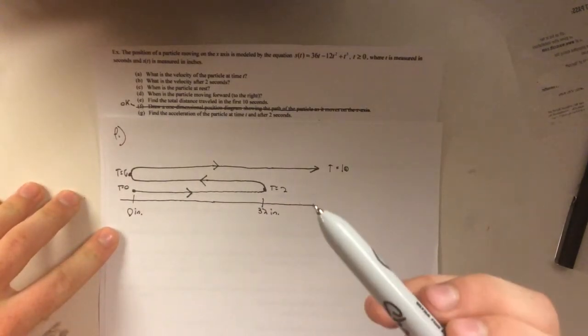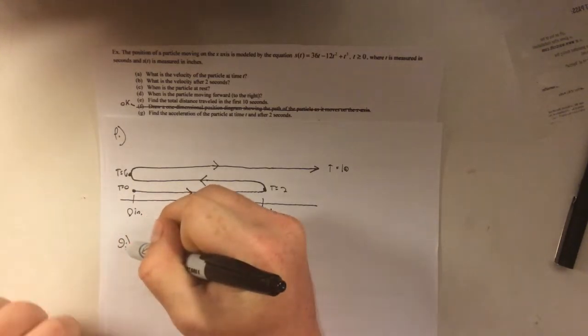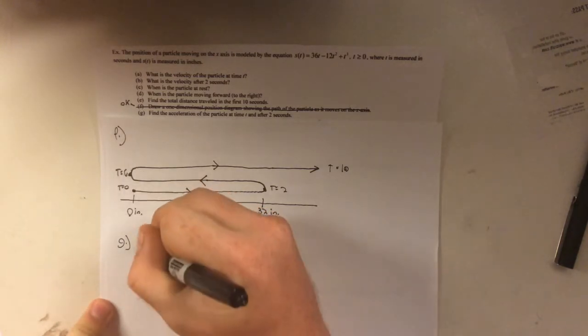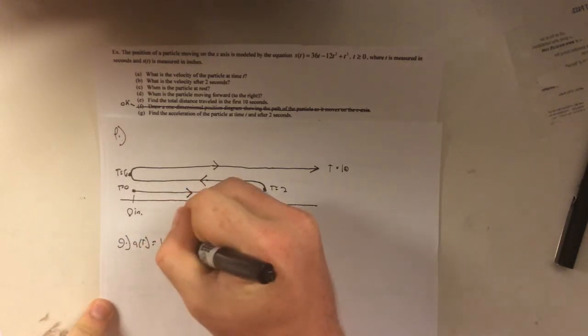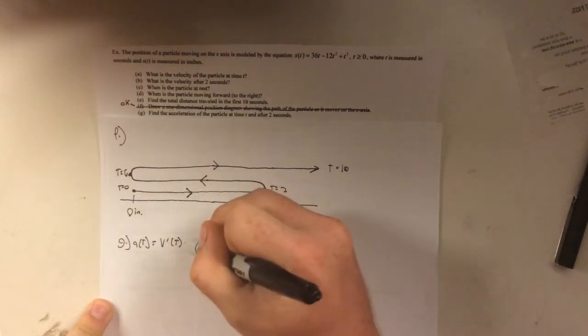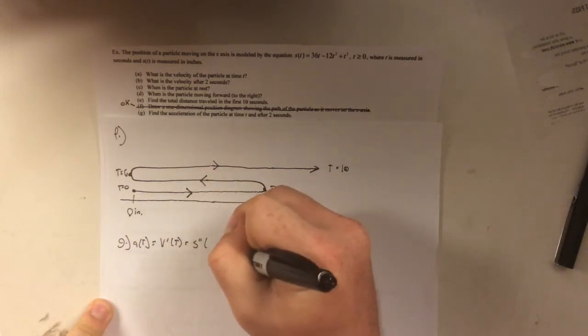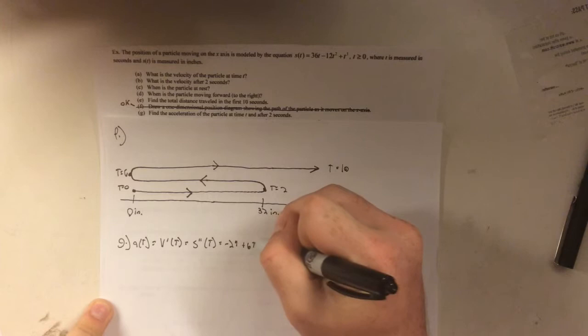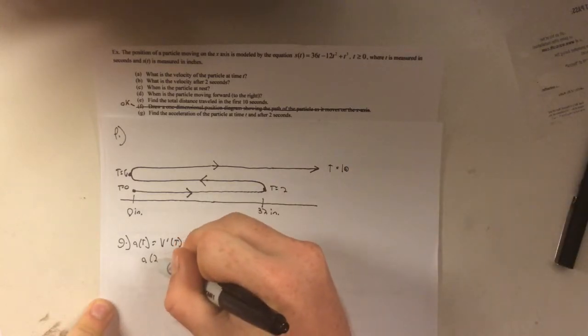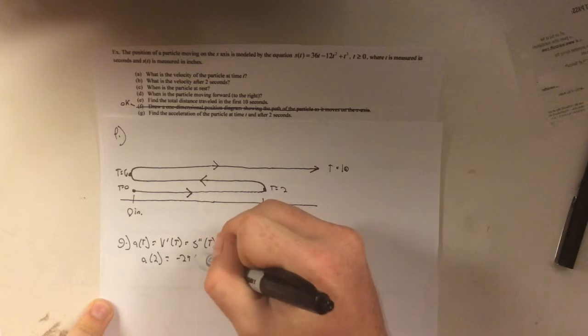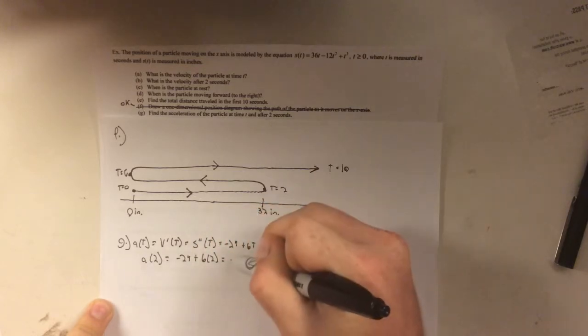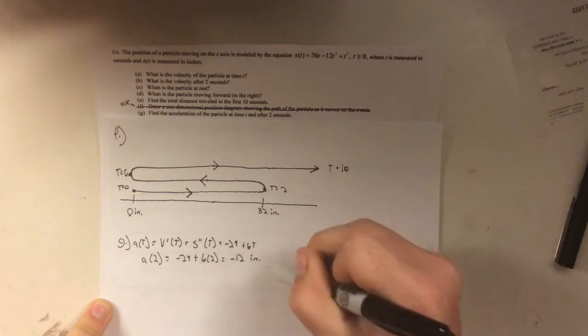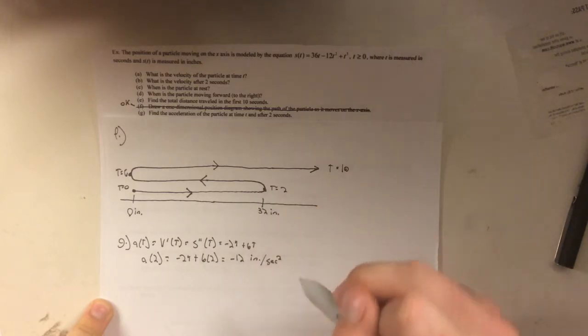Alright, now moving on to G. That's an easy one. Find the acceleration of the particle at time t and after 2 seconds. So, the acceleration, a of t, that's the same thing as the derivative of the velocity function, which is the same thing as the second derivative of the position function, which is equal to negative 24 plus 6t. And if we plug in 2, that's equal to negative 24 plus 6 times 2, which is equal to negative 12 inches per second squared.